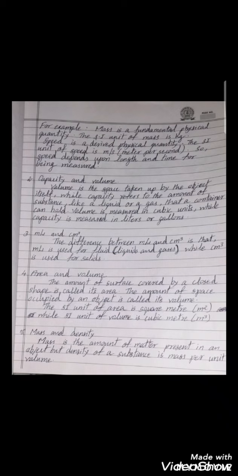Then next question, speed and distance. The difference between speed and distance is speed of an object is the distance traveled by an object in unit time. Distance is the total length of the actual path covered by a moving object. Then another difference is the SI unit of speed is meter per second, but the SI unit of distance is only meter. And these are the questions.